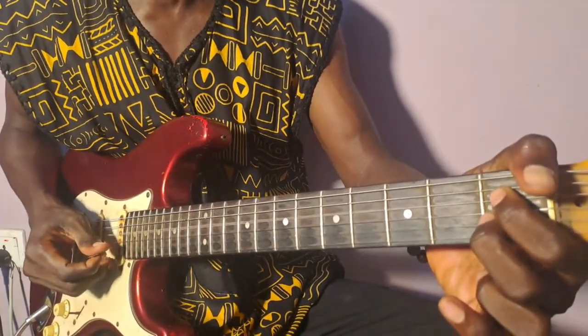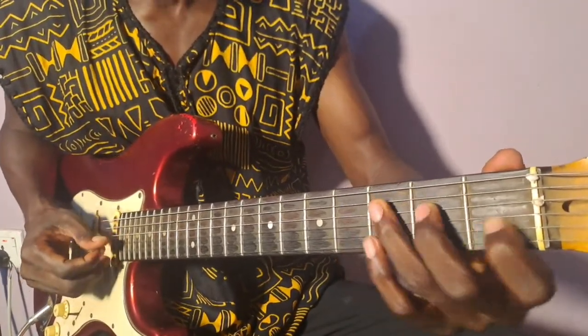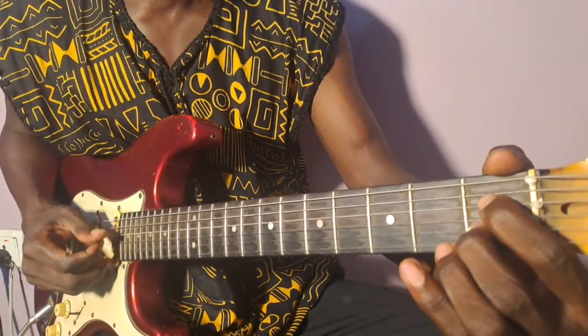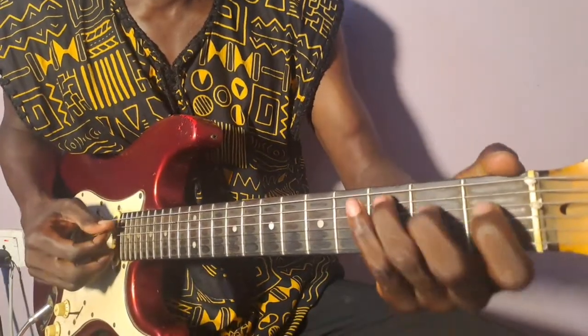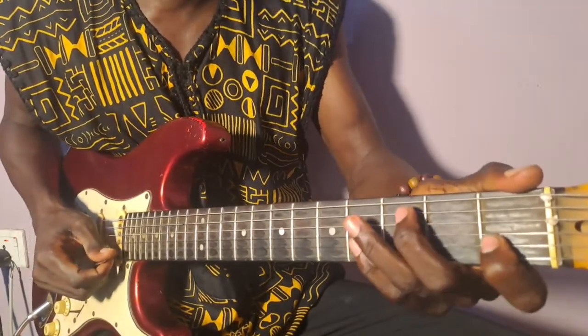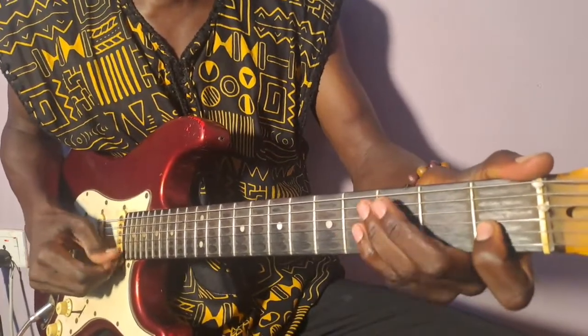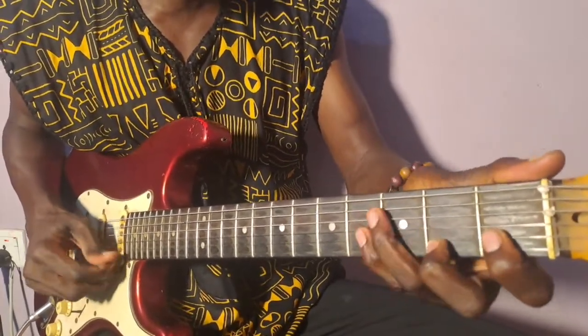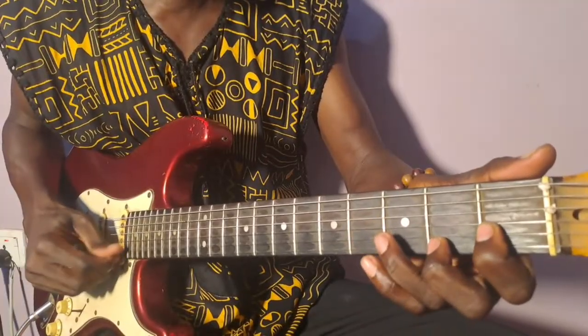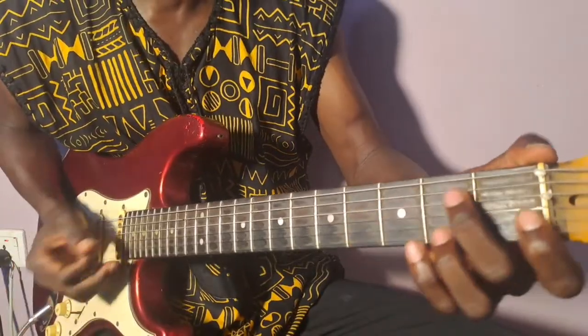So either we are playing a minor or major chord, C major chord like this, or C minor. That is solo playing.